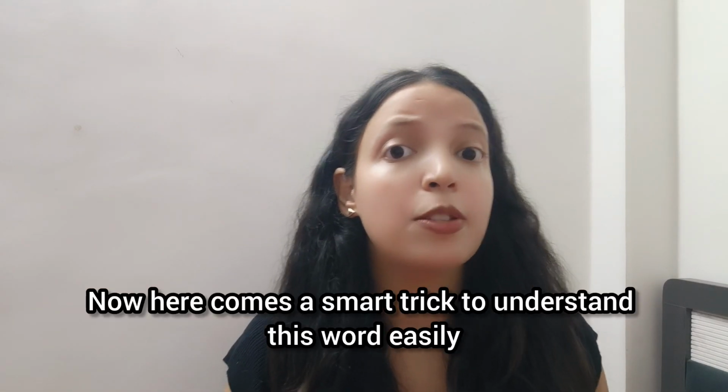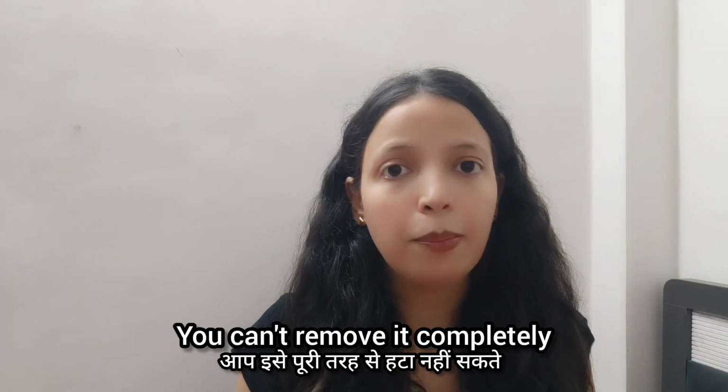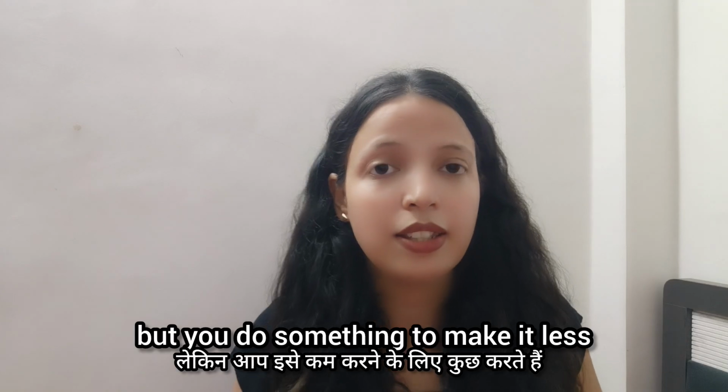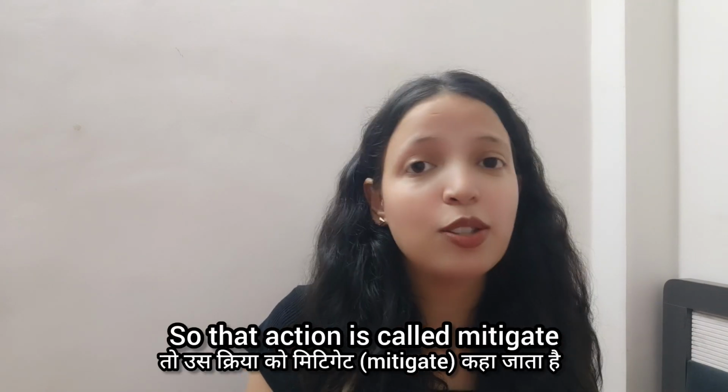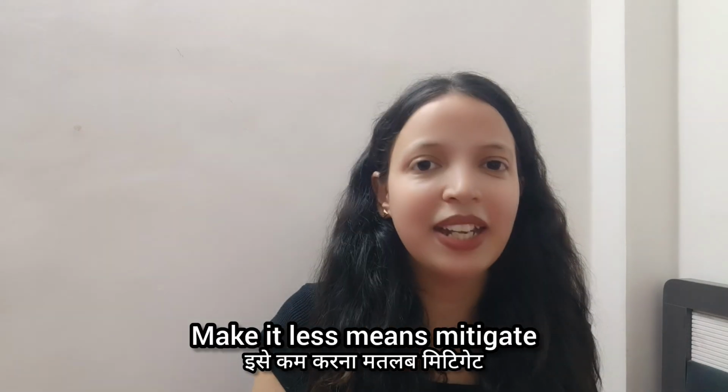Now here comes a smart trick to understand this word easily. Think of this situation. You are feeling stress. You can't remove it completely, but you do something to make it less. So that action is called mitigate. So just remember a simple trick. Make it less means mitigate.